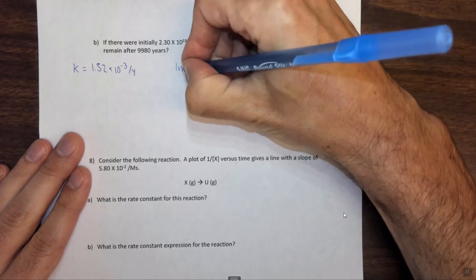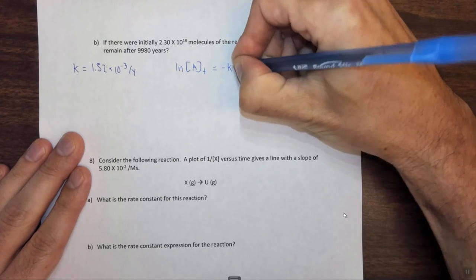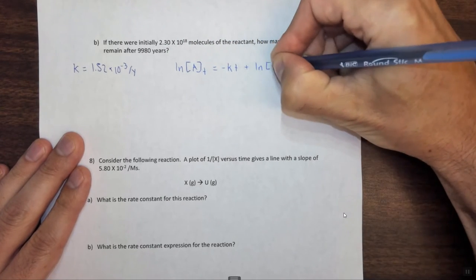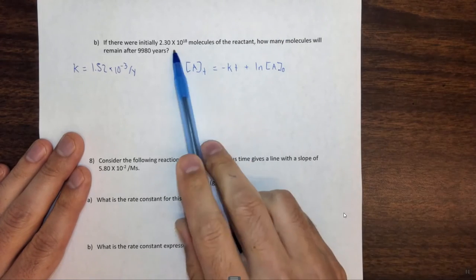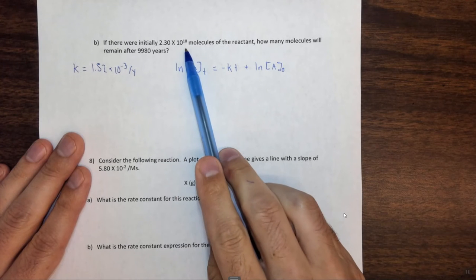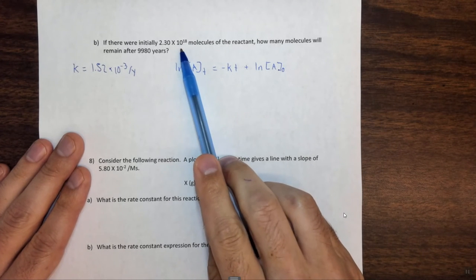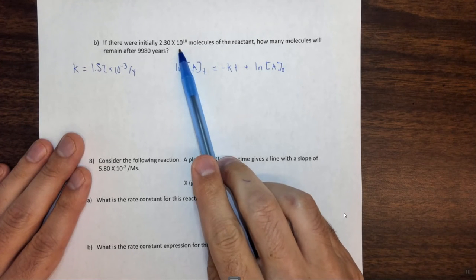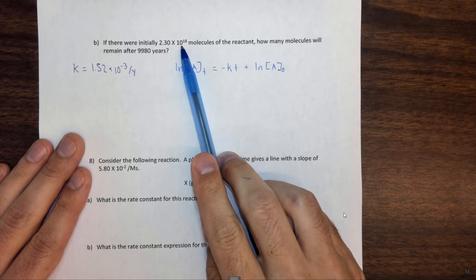The ln of the concentration of A at some time equals negative KT plus the ln of concentration A0. In this case, we know how many molecules there are, which is not exactly a concentration. But if the volume is constant, an assumption that we need to make, then molecules are directly proportional to concentration.